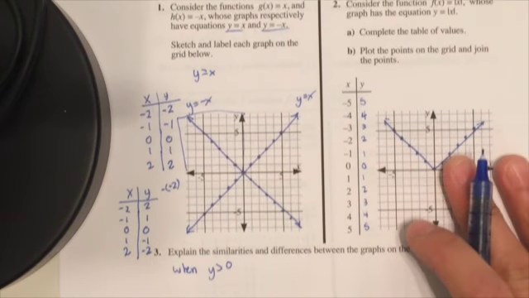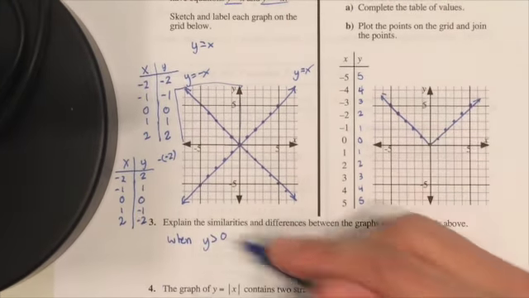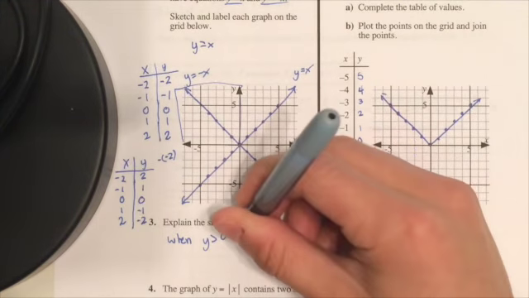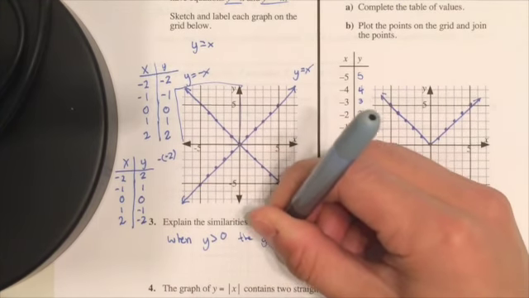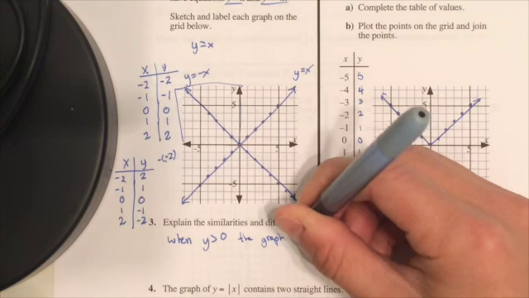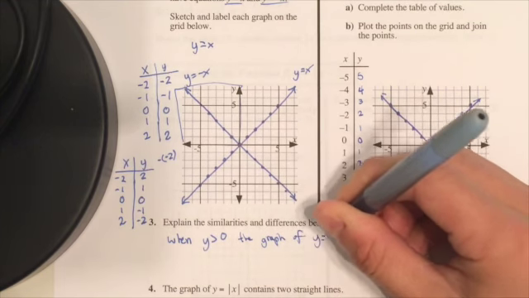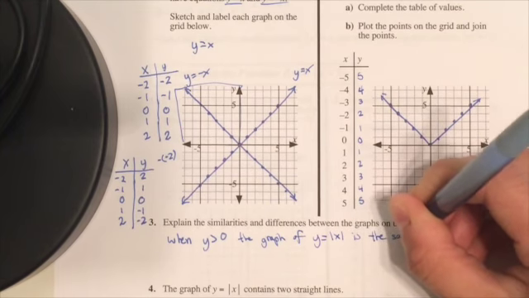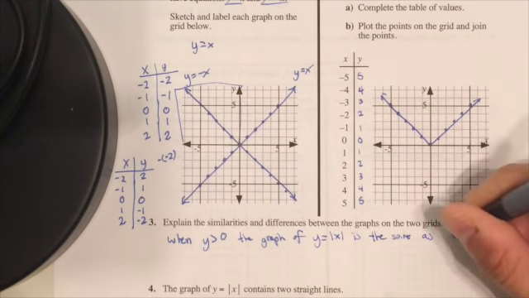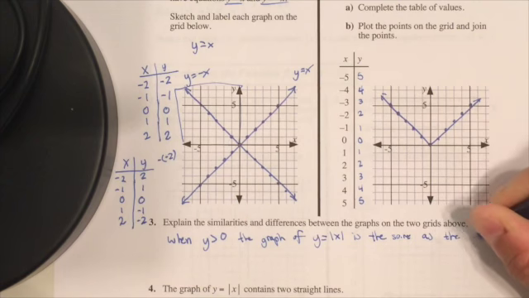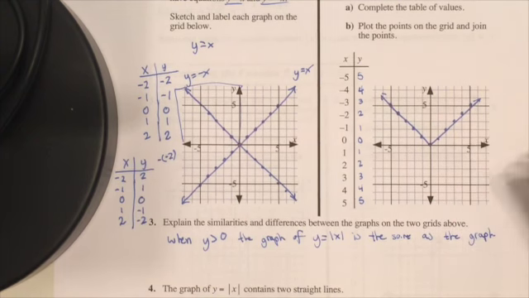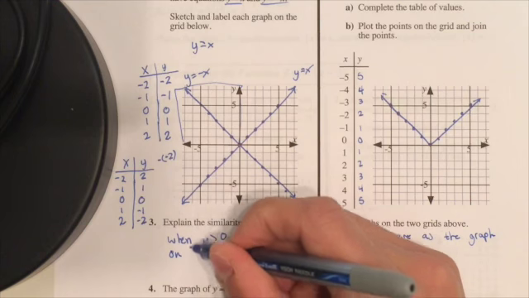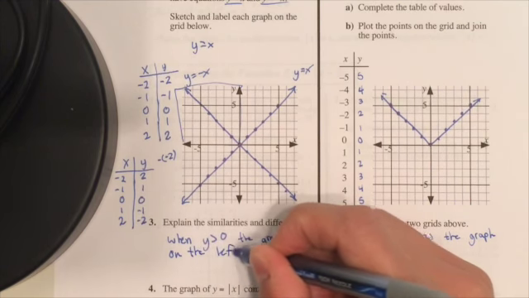I should probably move that down so you can see. So when y is greater than 0, the graph of y is equal to absolute value x is the same as the graph on the left.